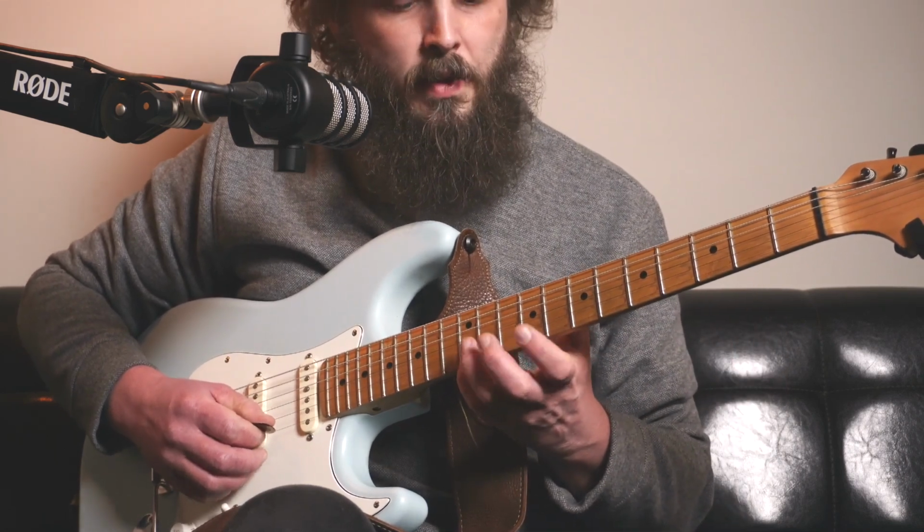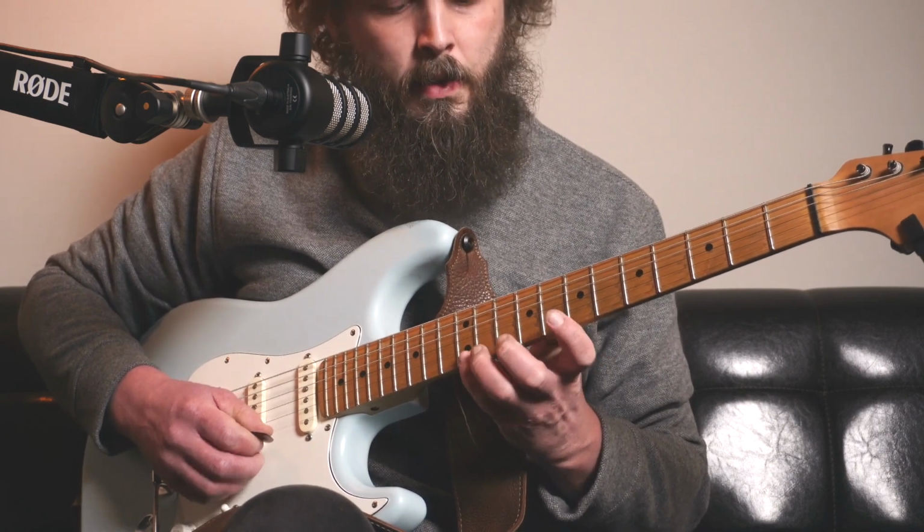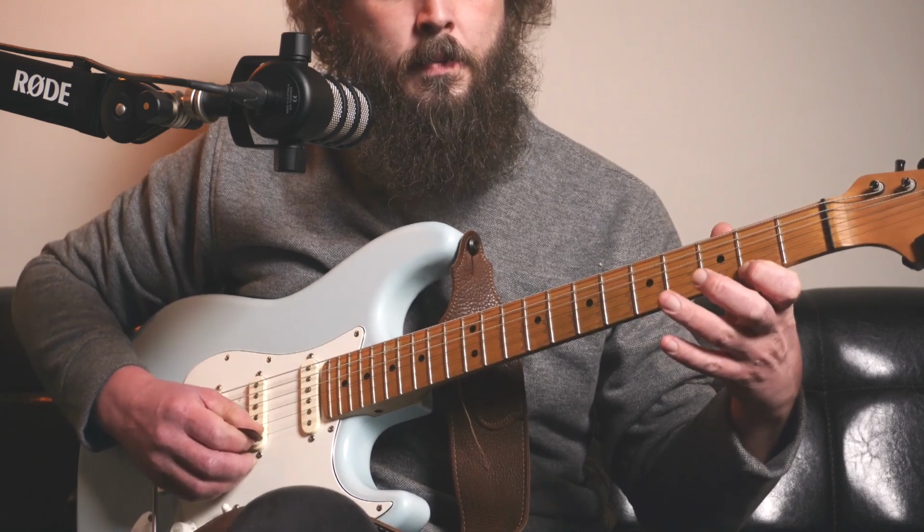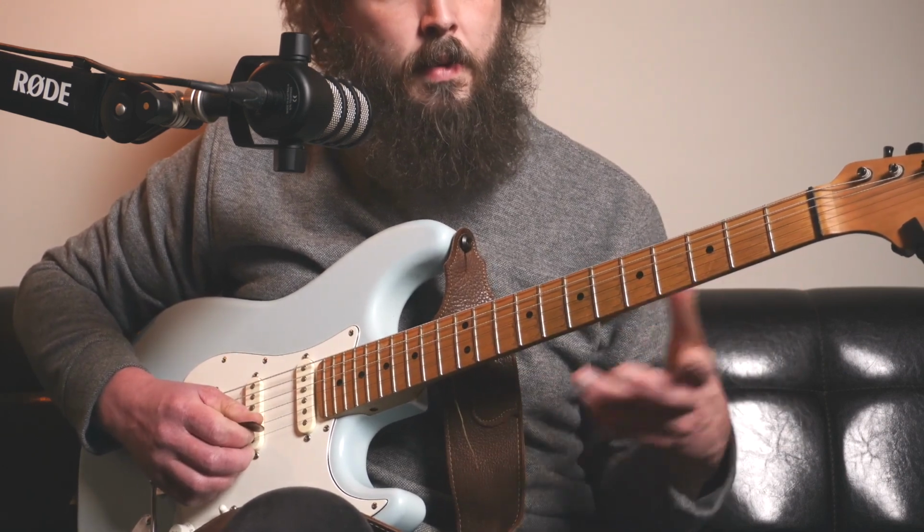And to practice this, I would do that, and then I would return back down the exact same way, shifting to my 3rd finger on the 5th fret. So to practice it, I would just go like this.